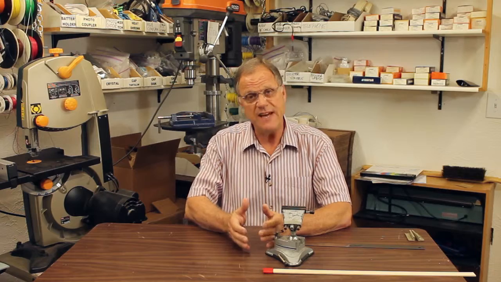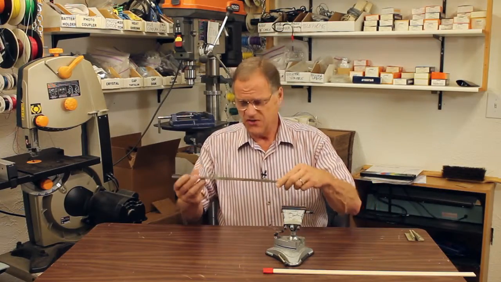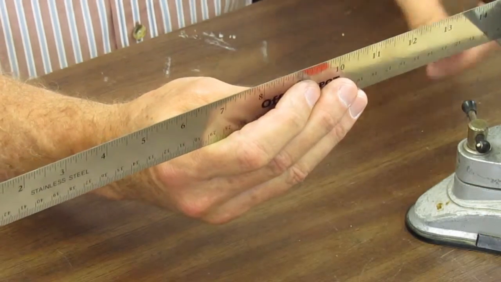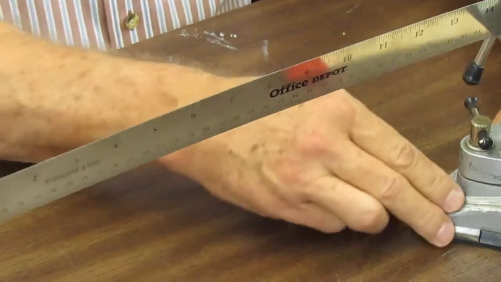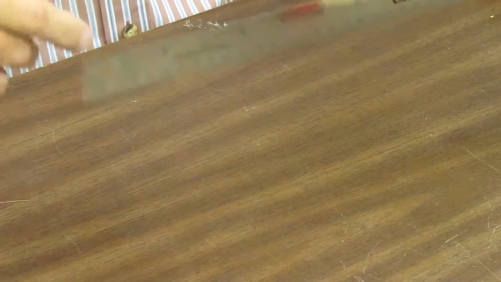We're going to take a look at how motion that we can see as it gradually speeds up becomes sound to our ears and a blur to our eyes. This is a thin metal ruler from an office supply store, and I clamp it into a vise and pull back the end and let it go, and you can see it moving back and forth.